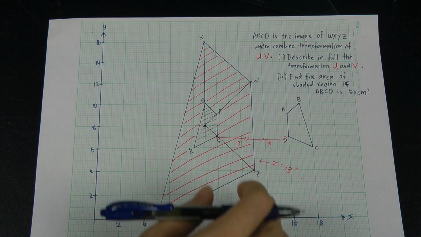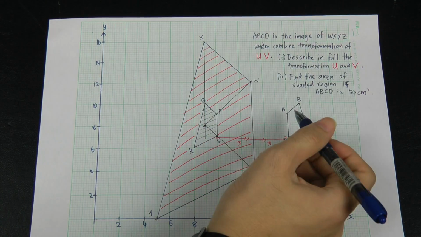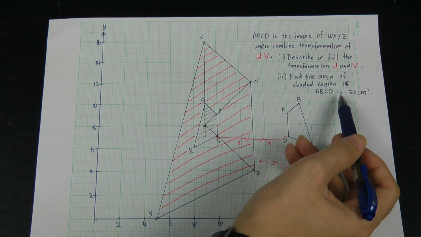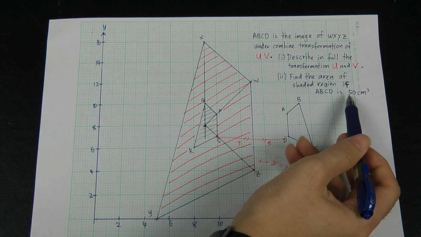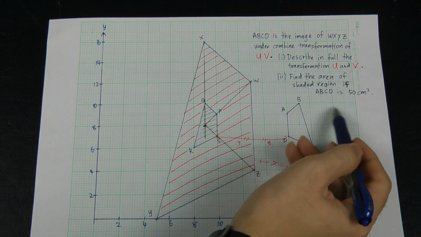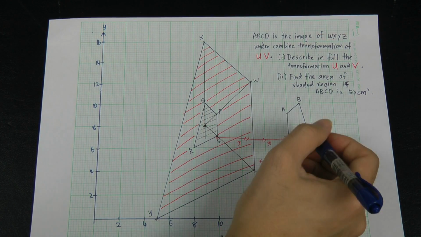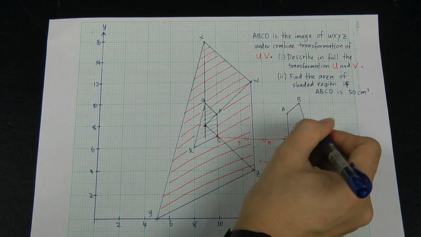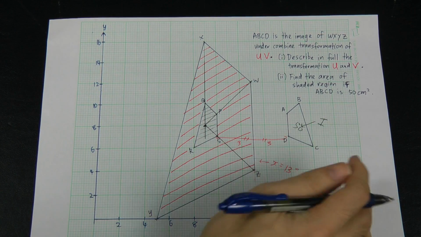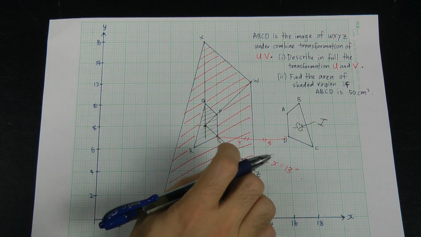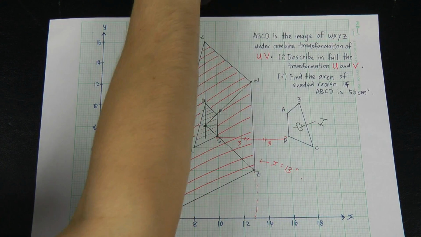For question part 2, find the area of the shaded region if ABCD is 50. In this case, ABCD is the image, and the image is 50. So you will need to find the shaded region. I will use back the same formula.